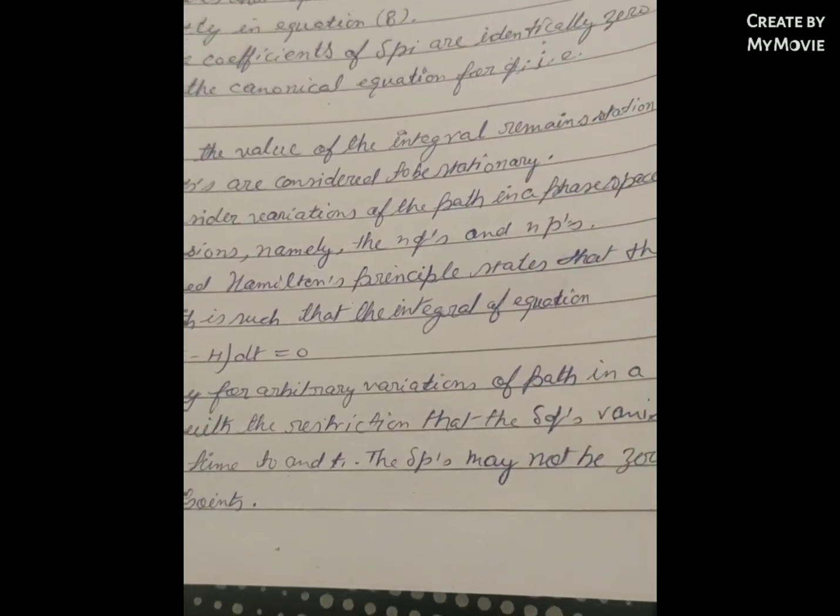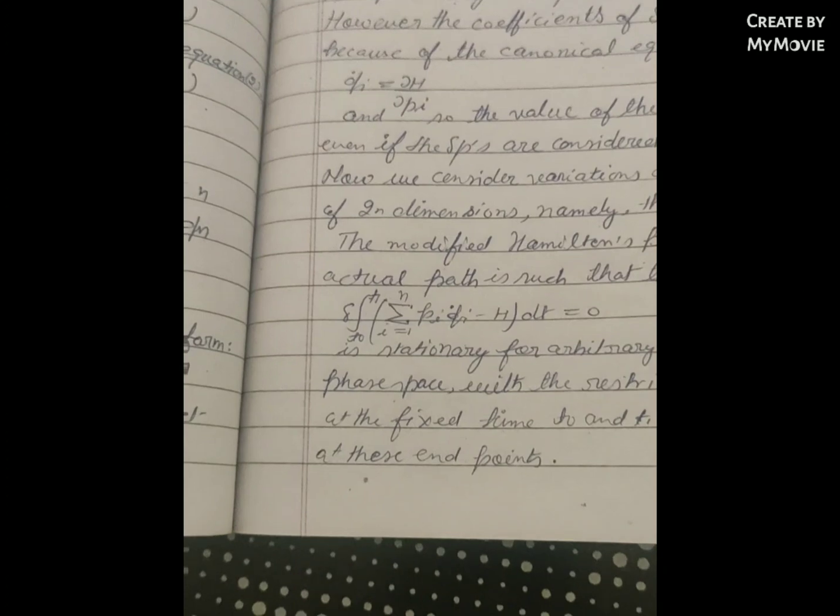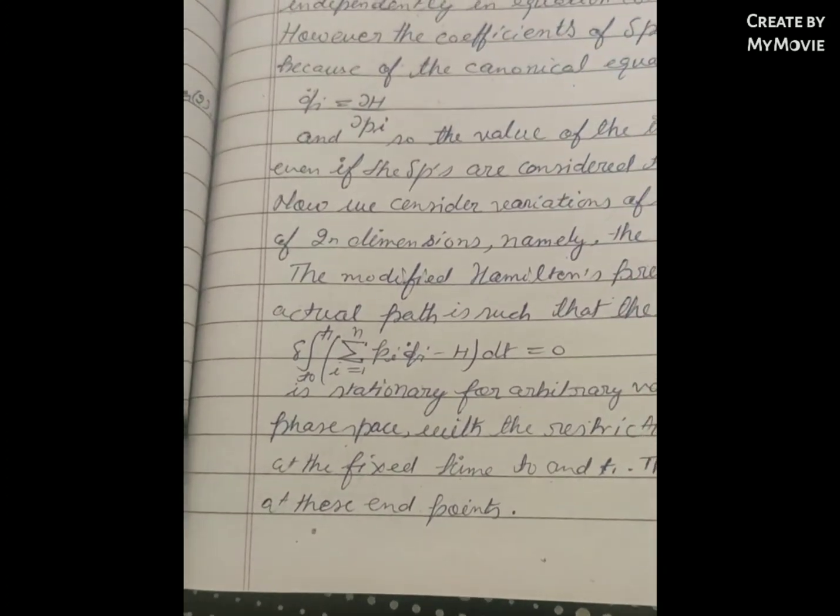Delta p's may not be 0 at these end points.